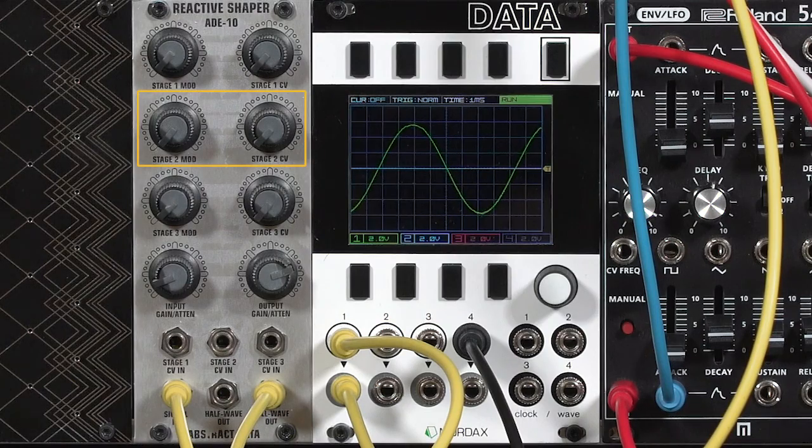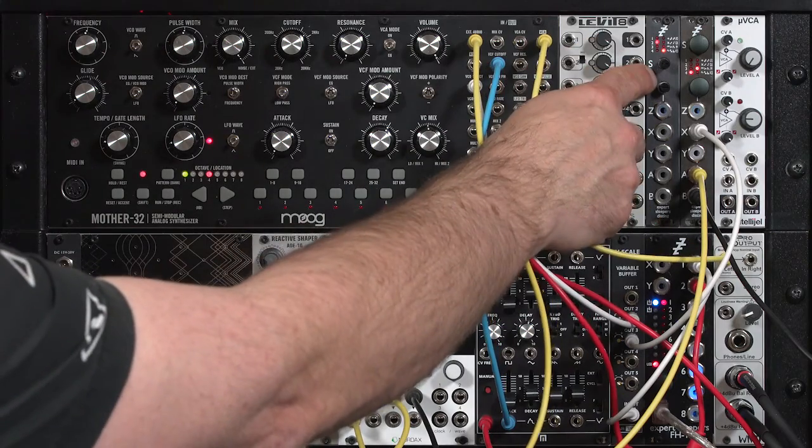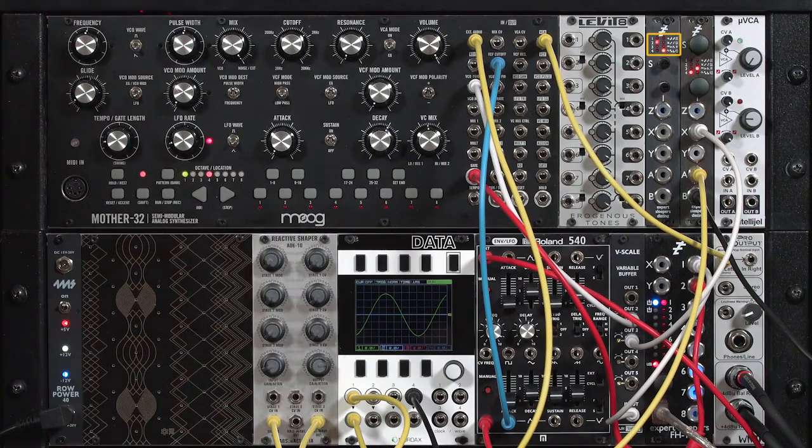Next, let's look at stage 2 in the reactive shaper, what Abstract Data refers to as a wavefolder, although its action is actually quite different than a typical Buchla-like wavefolder. Indeed, the Disting does have a wavefolder mode on it.